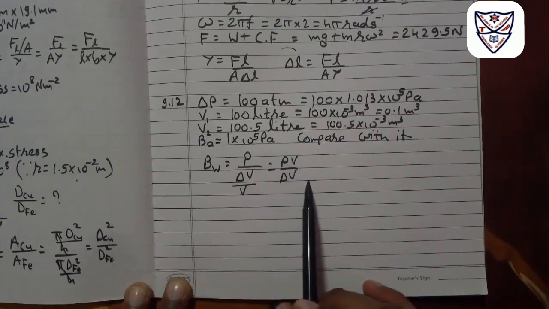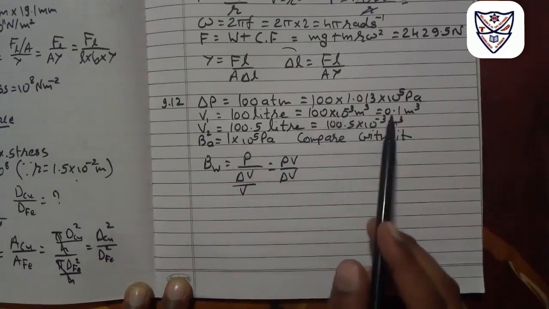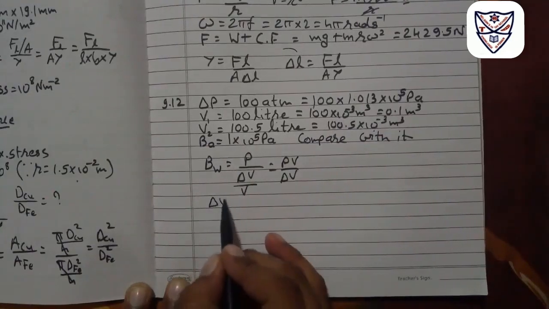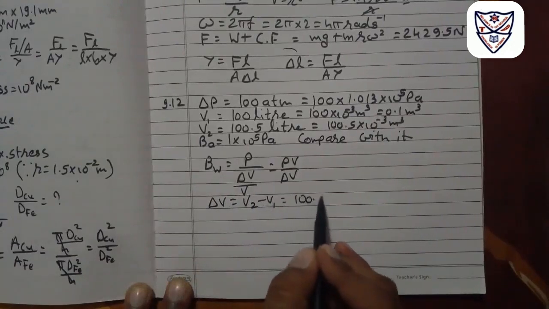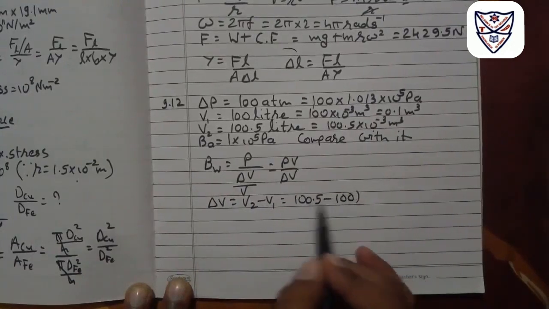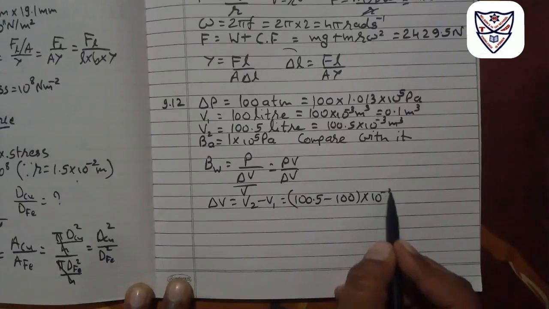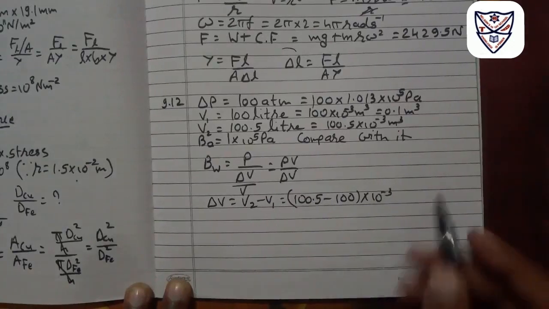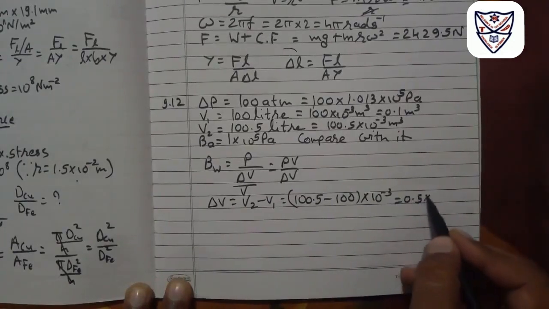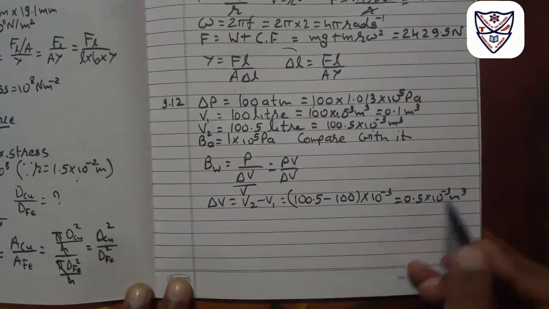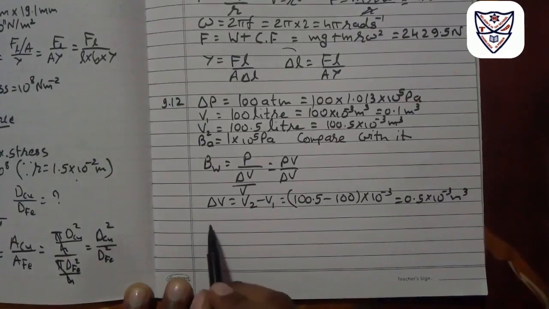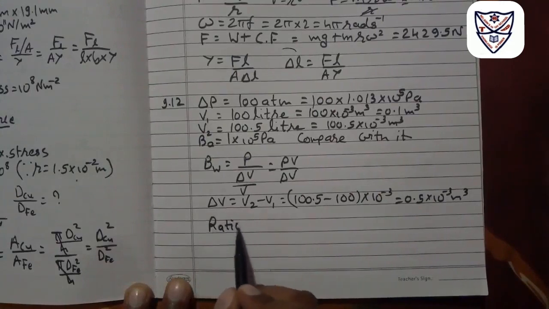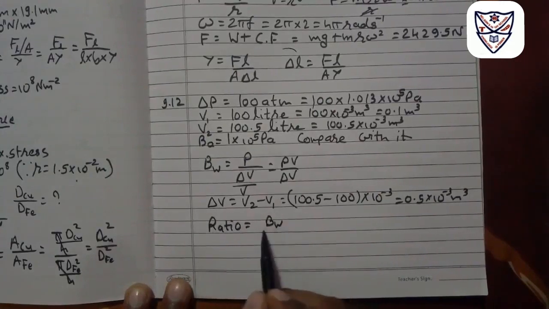What is delta V? Change of these volumes, right? So delta V is equal to V2 minus V1 is equal to 100.5 minus 100 into 10 raised to minus 3, right? So it will be 0.5 into 10 raised to minus 3 meter cube. Now to compare, we have to find a ratio of BW upon BA.